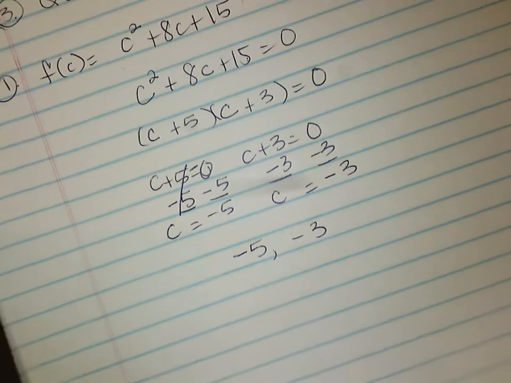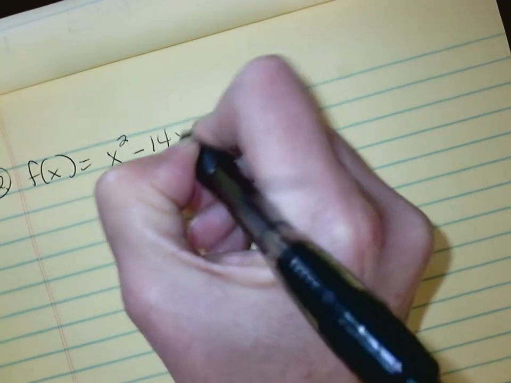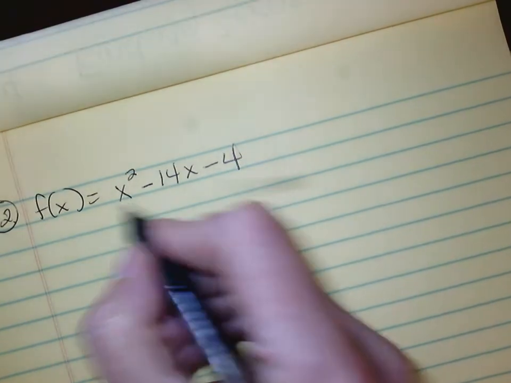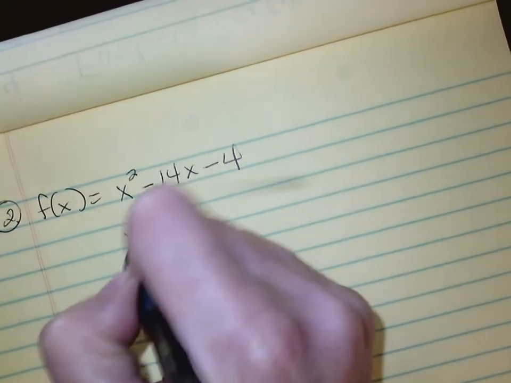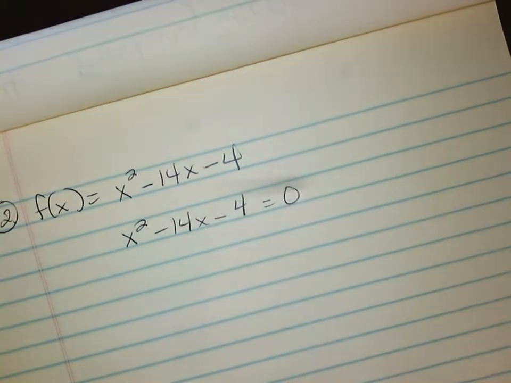Now, the second method we're going to talk about is by using the quadratic formula, and it's for problems like number 2. Number 2, the function is f of x equals x squared minus 14x minus 4. So again, I need to set this equal to 0: x squared minus 14x minus 4 equals 0.